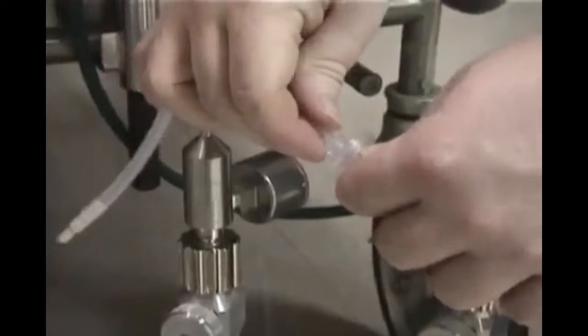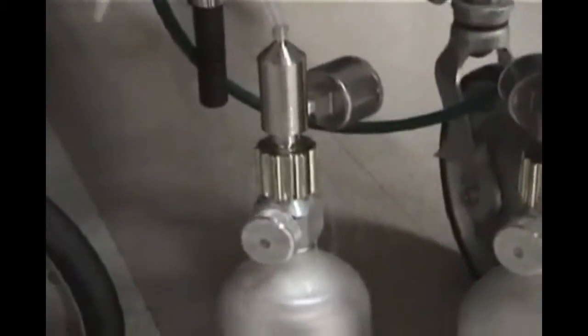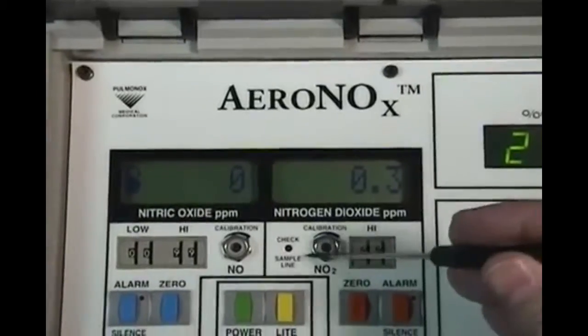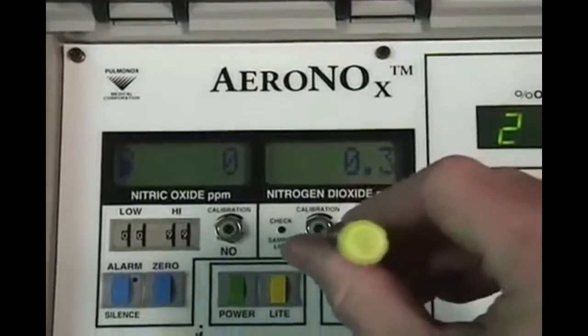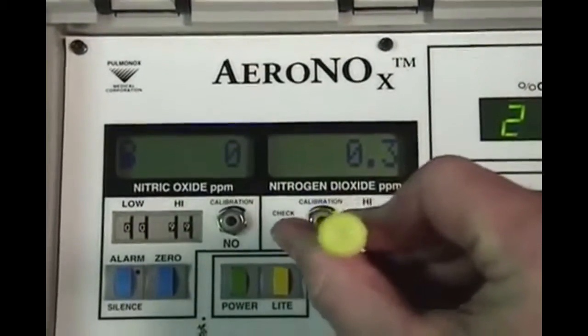Next, disconnect the sample line to allow the entrainment of room air. After this value has stabilized to about 0, adjust to 0 if needed. Repeat this process at least once until both sets of values are stable. Also remember to turn the nitrogen dioxide flow off in between changes.